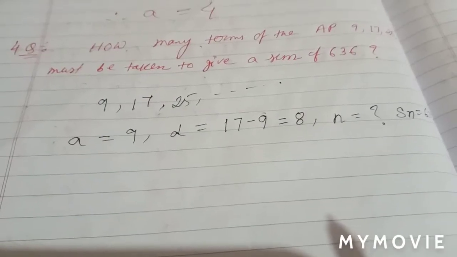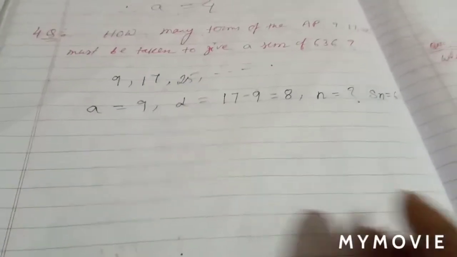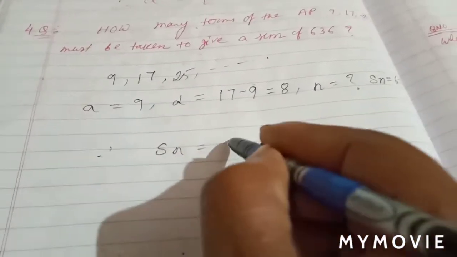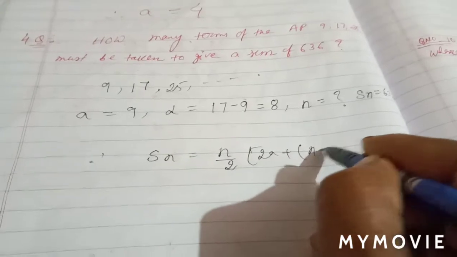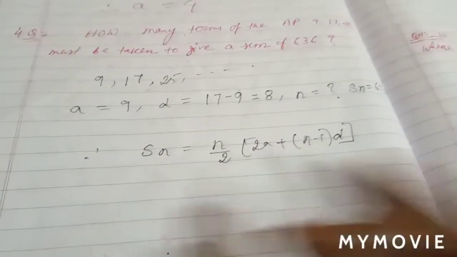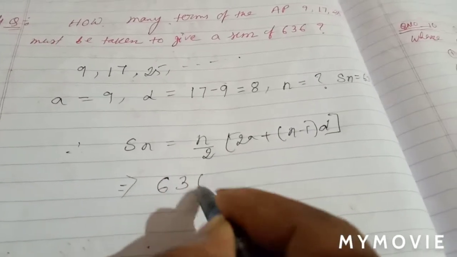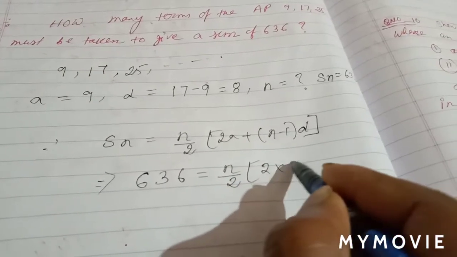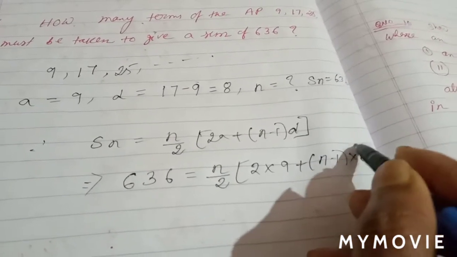So how to find Sn? Use it like that. Sn is equal to N by 2 into twice A plus N minus 1 D. Now the value of Sn is 636, A is 9, and D is 8.